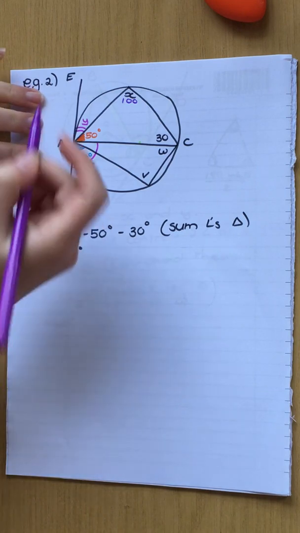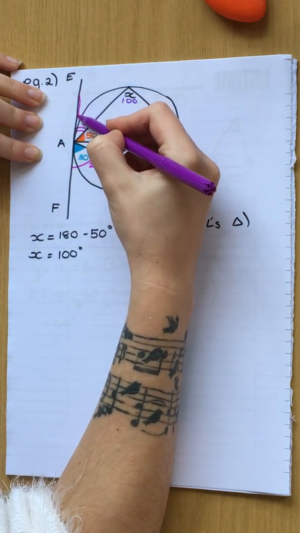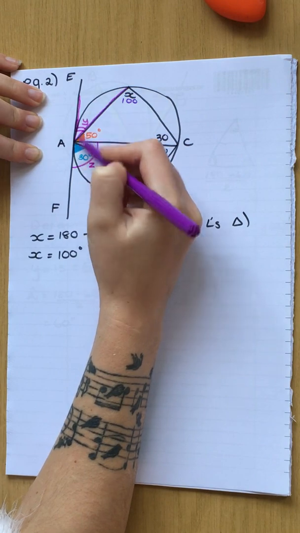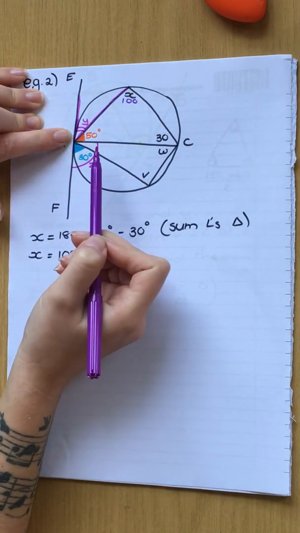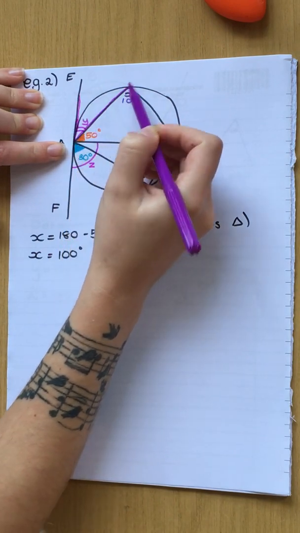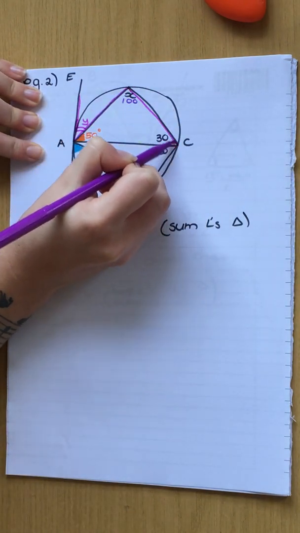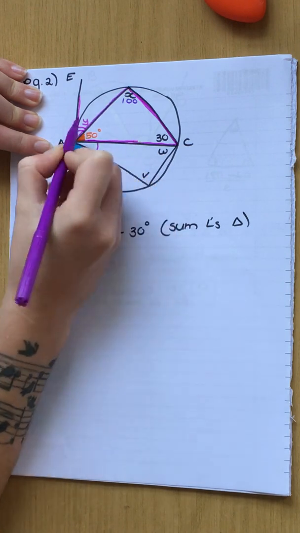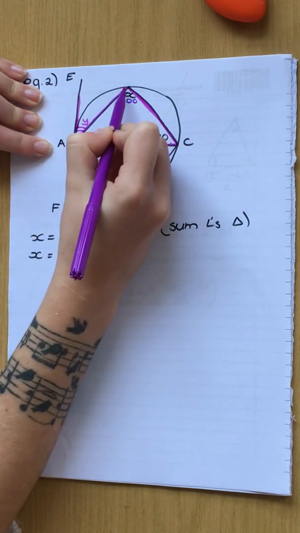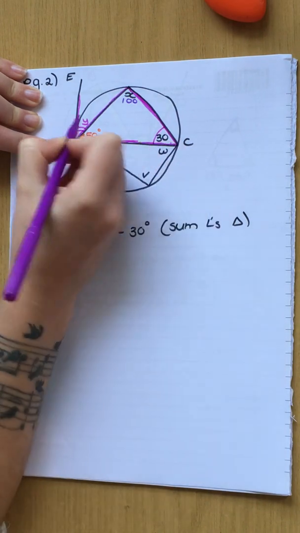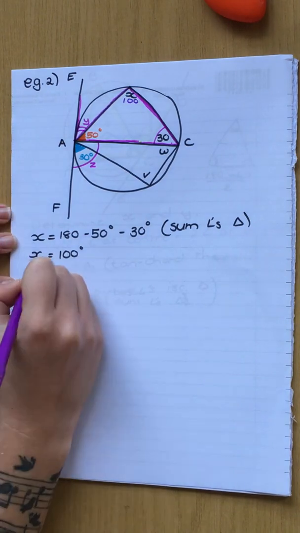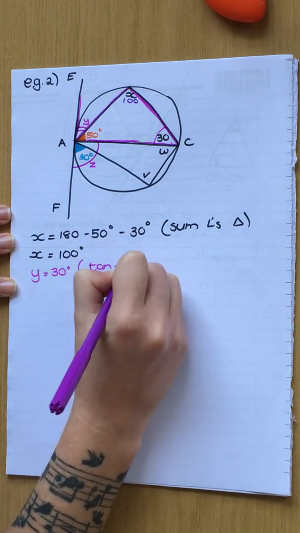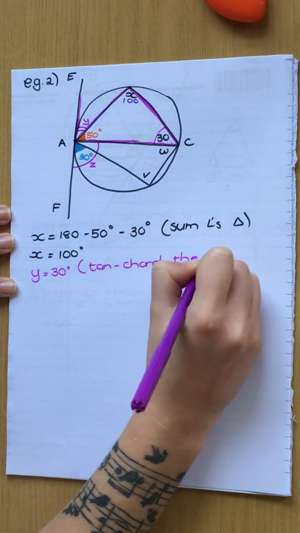I'm going to do, when I do the 1, 2, 3, 4, I go towards and I make the angle that I'm looking at. So your angle 1, 2 must be that angle that they're asking about. So 1, 2, then to the other point, 3, other point of the circumference, and 4. Are you with me? So remember, 1 and 3 is what you're looking for. 1, 2, 3, 4. So this should be the same as Y. So I can now go and say Y is equal to what? 30 degrees, because tan chord theorem.